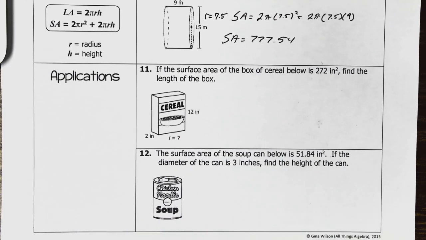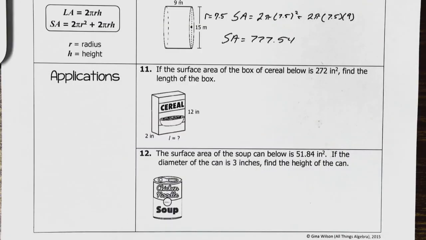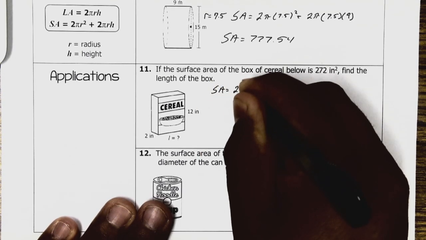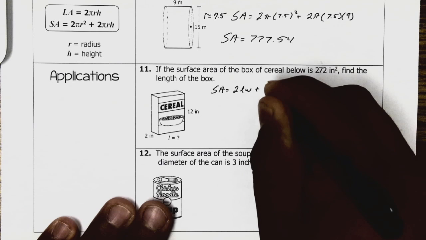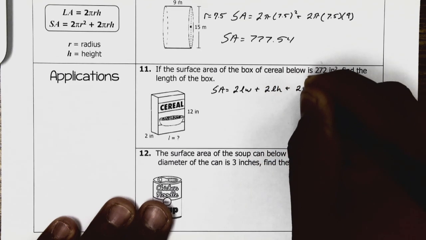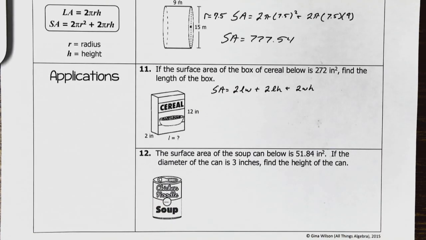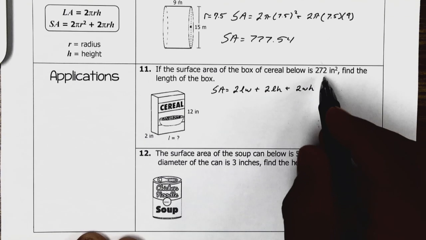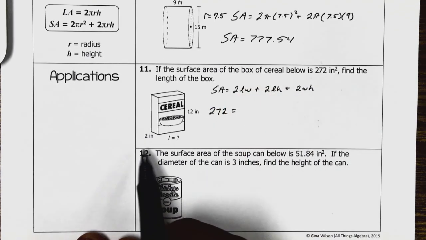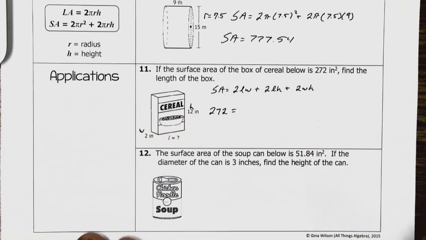So what we're going to do is plug in our formula. Remember, our formula is this really long one, the 2LW. I'll write it down. So surface area equals 2LW plus 2LH plus 2WH. I think that's how they wrote it, right? Okay, so the surface area is the 272. That's going to equal, so we're looking for L, so we'll name this W and we'll name this H.